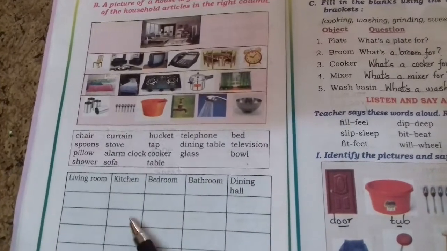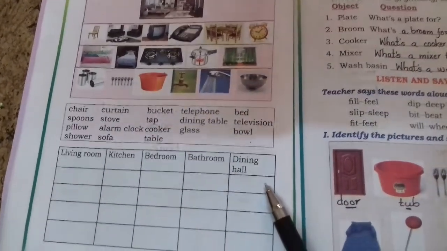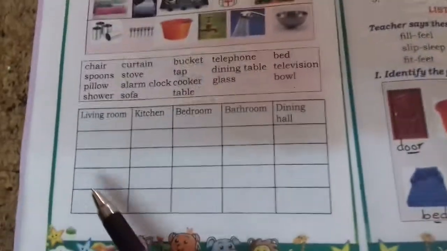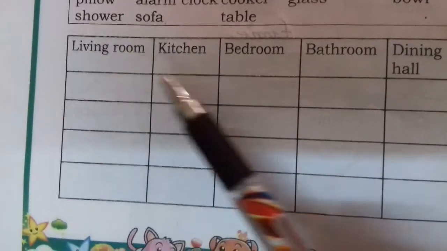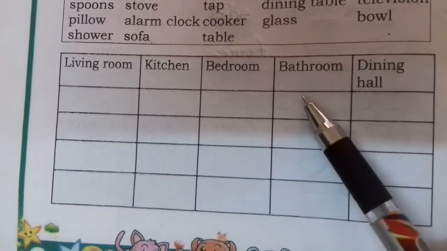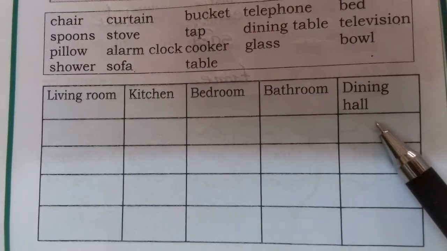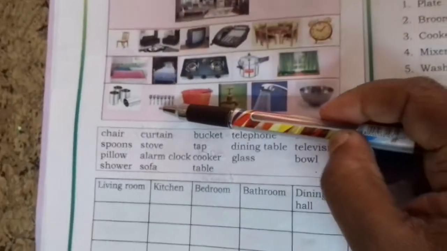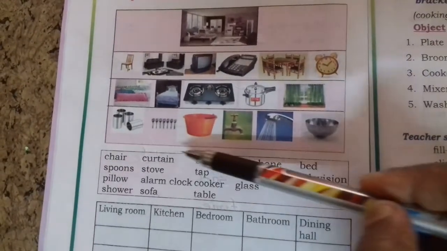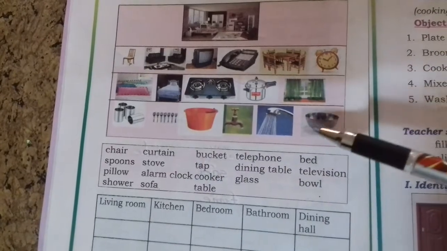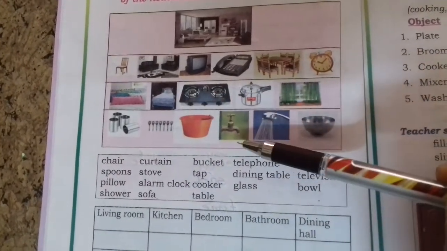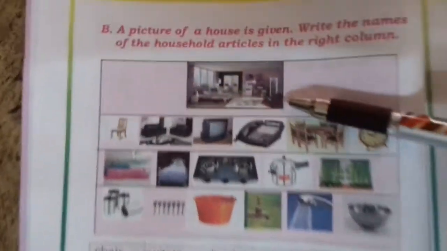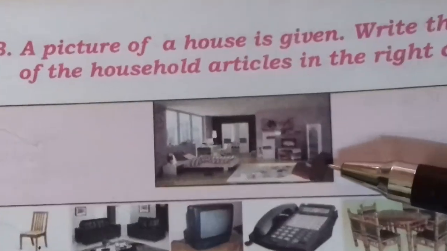Now there are 1, 2, 3, 4, 5 columns here. Bring it near, ma. Okay. There are 5 columns. Living room, kitchen, bedroom, bathroom and dining hall. Now the above pictures show the articles that are there in our house, commonly that we are using. Now the above picture shows a picture of the living room or a picture of a house. In the house, what are the household articles that we use?